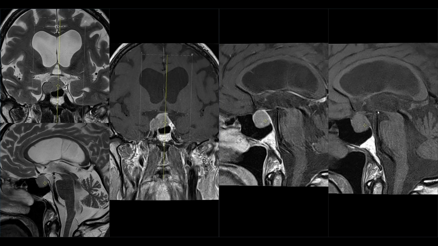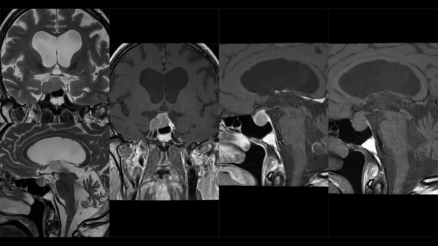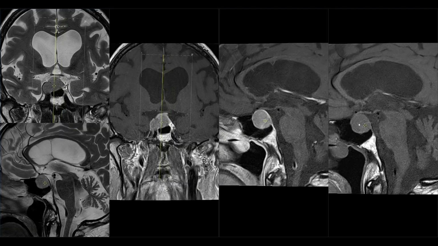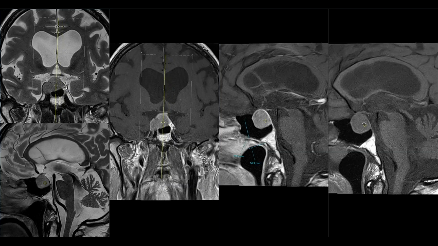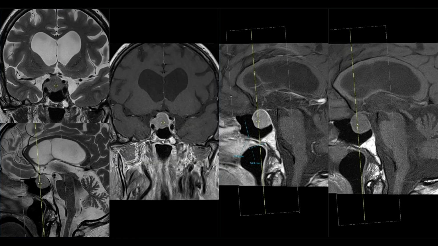This is the T1 weighted sequence without contrast that shows the signal density of the tumor without contrast. It's also very important because, for example, high protein can show higher signal density or hemorrhage, which is not this case. Sella is enlarged, and this is a follow-up of the tumor that has grown a little bit.